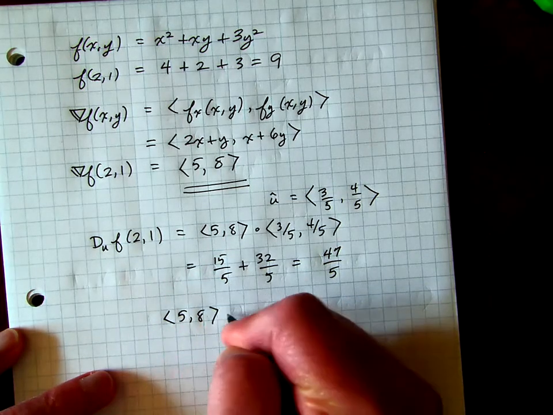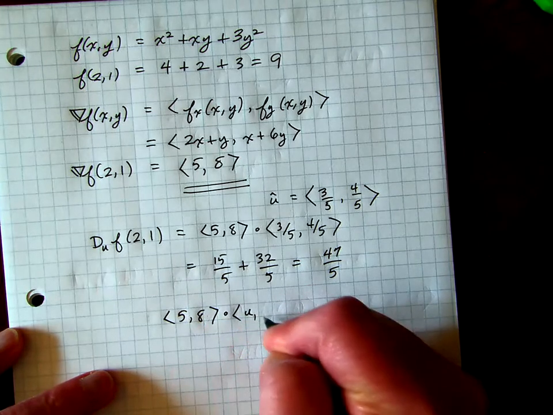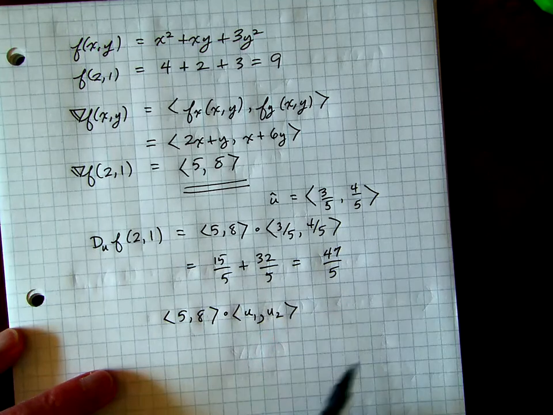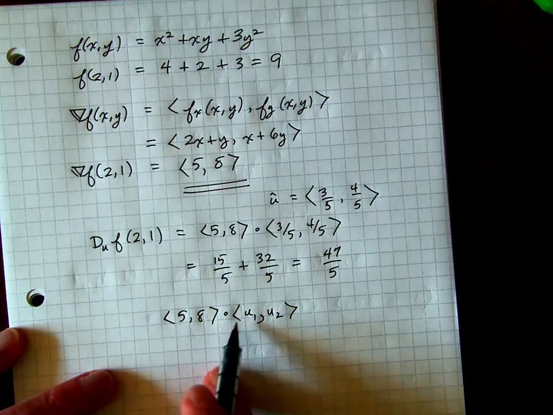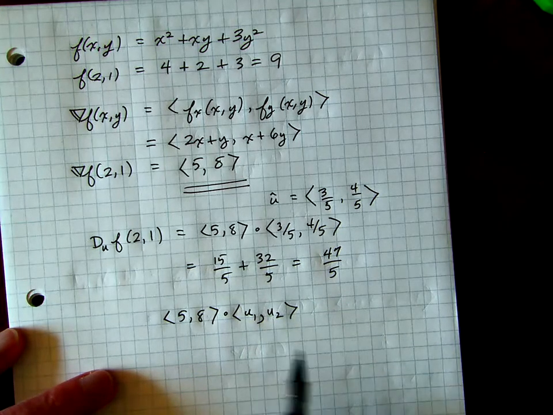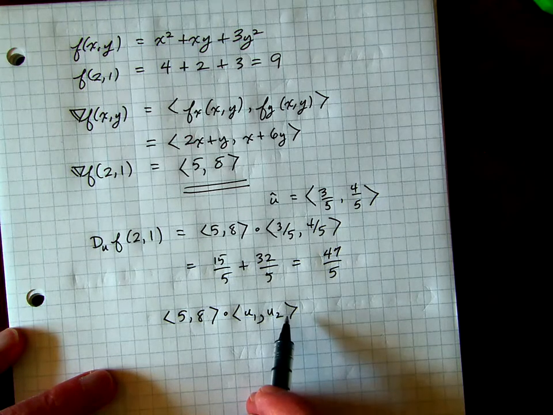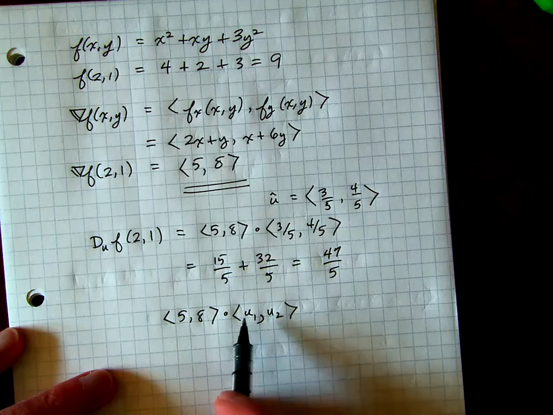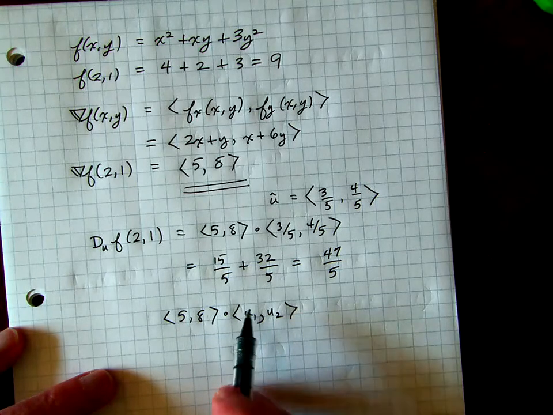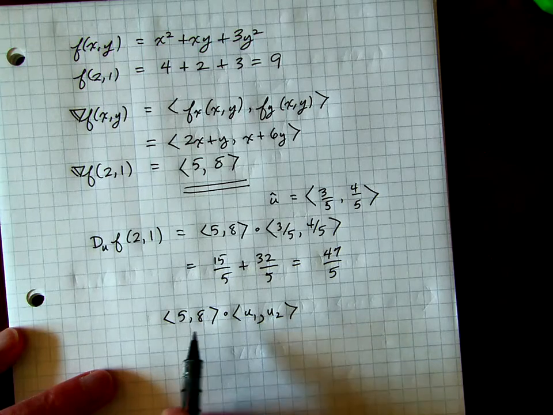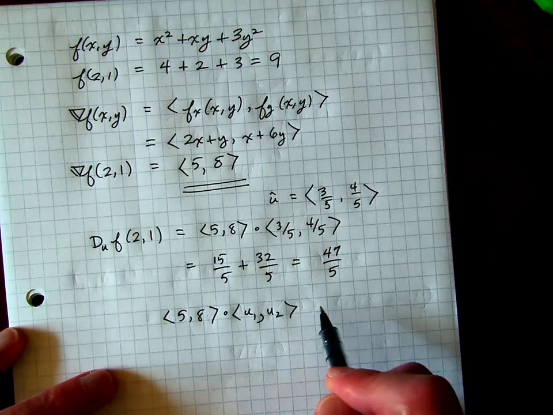We're multiplying it by a unit vector. How big can you make this? Only if these are parallel, because then the cosine of the angle between them is 1. The angle is 0. The cosine is 1. And this dot product is maximized.